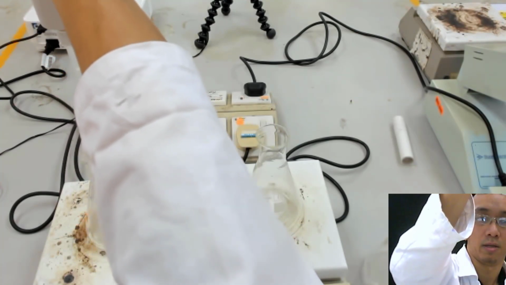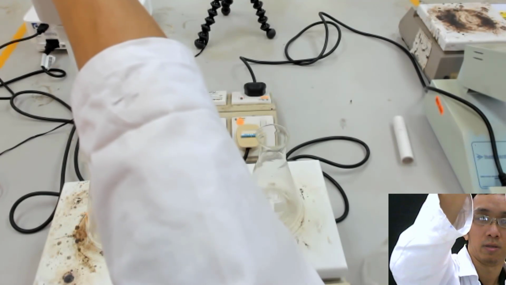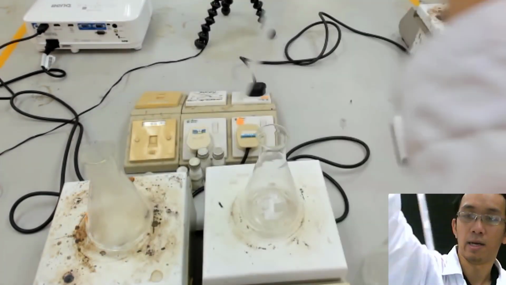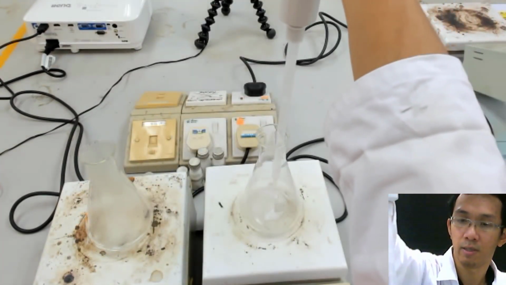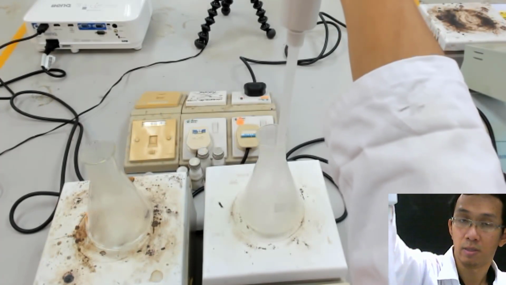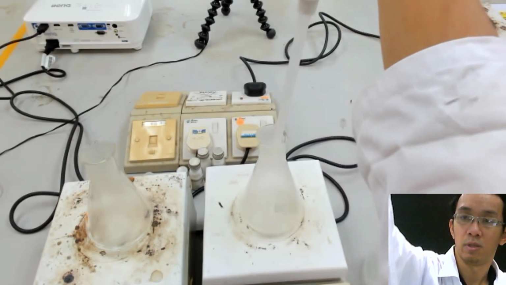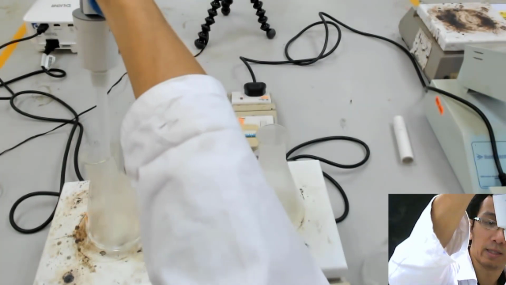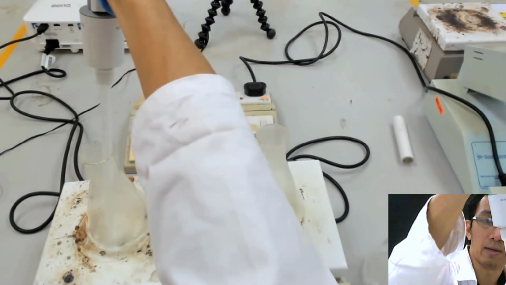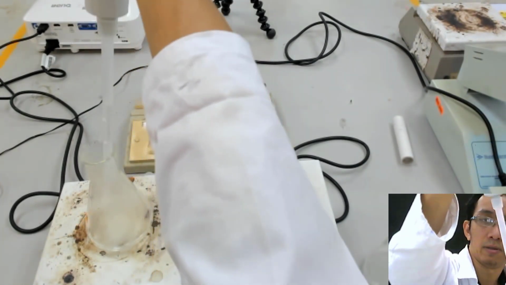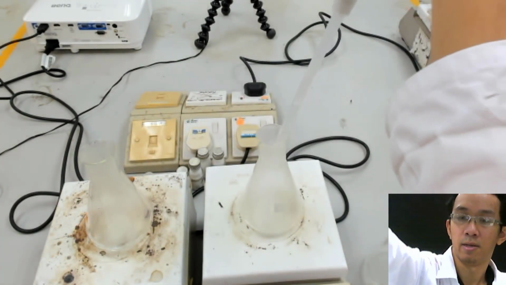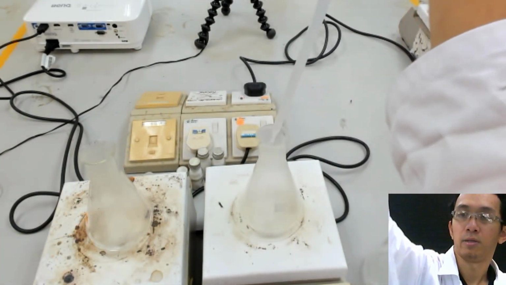Okay, this is not. Okay, let's say I put this. And then let's say I put roughly 15 ml. Okay, roughly 15 ml. So now we're done with that.